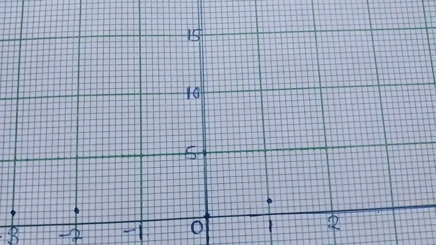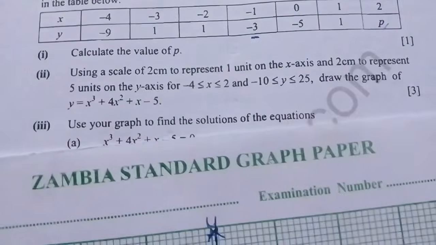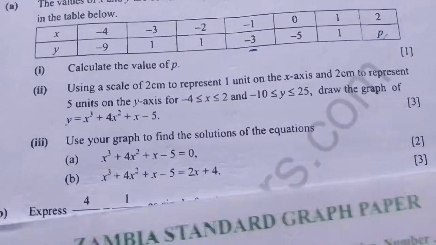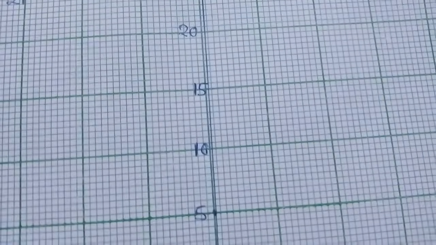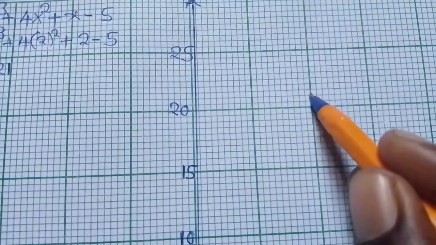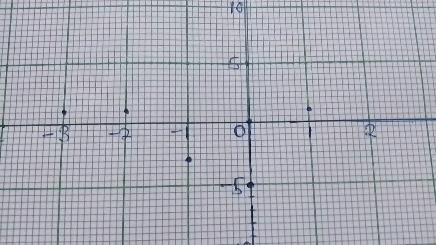That's how you need to do it. Then we move to the other coordinate. 2, the last one. 2, what? The value that we found, the P there, was 21. So 2, 21. 2, where is 2? 2 is here. So 21 will be here. This is where the 21 will be. So that's how you are going to sketch this.